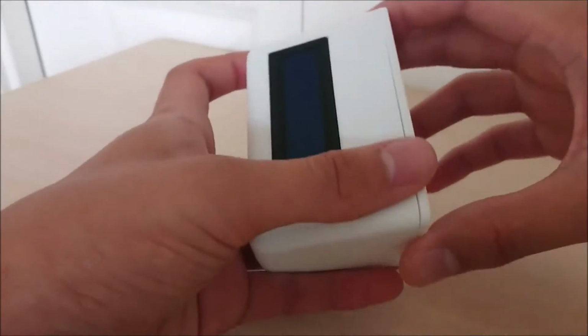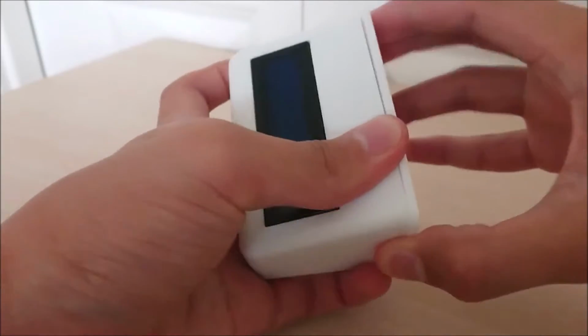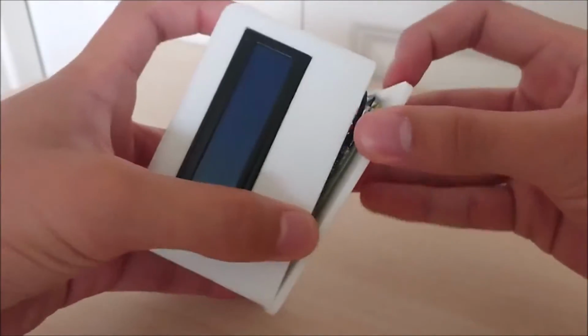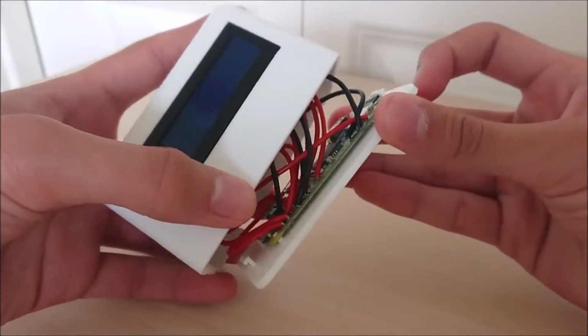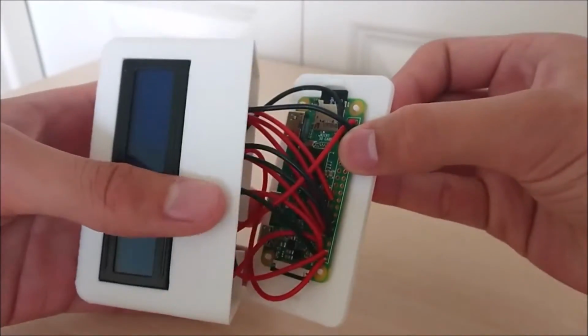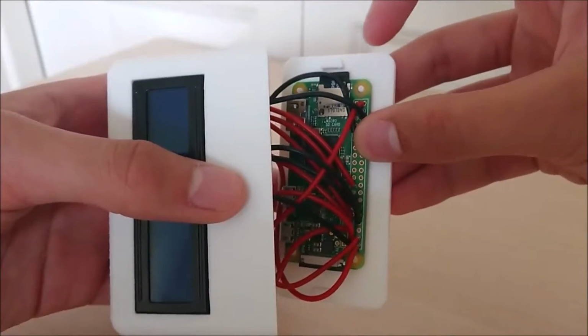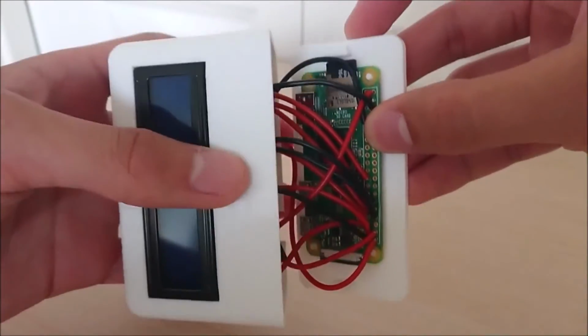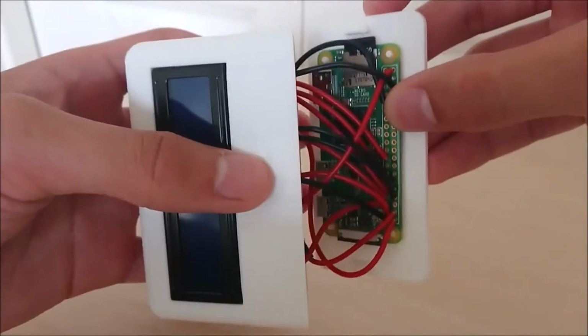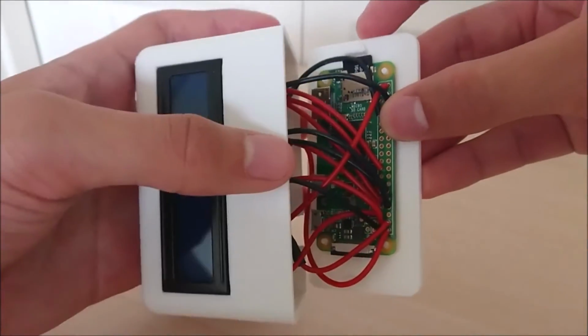And if we open up the bottom here, you can see that there are two tabs that hold it in place on the opposite sides of the Raspberry Pi. This is the first time I've designed something with tabs like these, so there's a little bit more play than I'd like, but they get the job done.